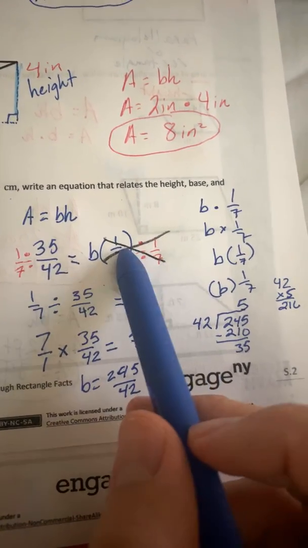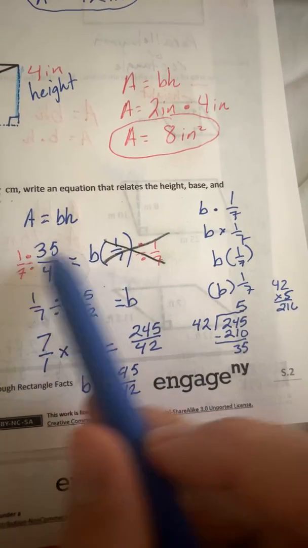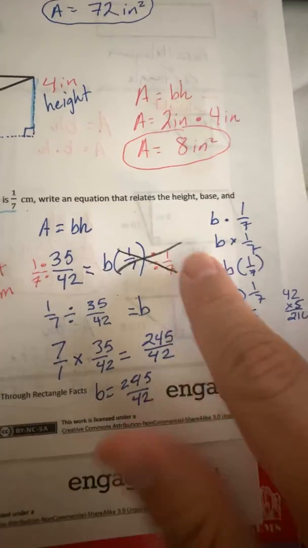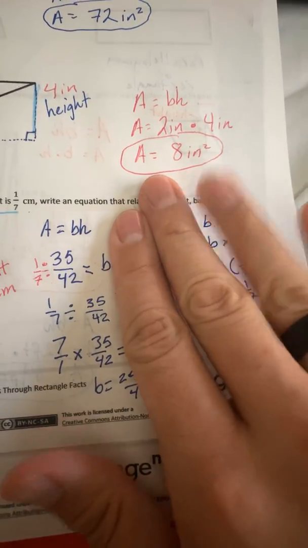Knowing what's the opposite of multiplication, you divide, and you're going to do that to both sides. That leaves the b by itself. So when I cancel here, it's like leaving it like this. So I bring it down, that's my b.